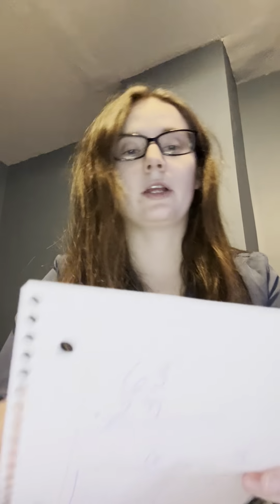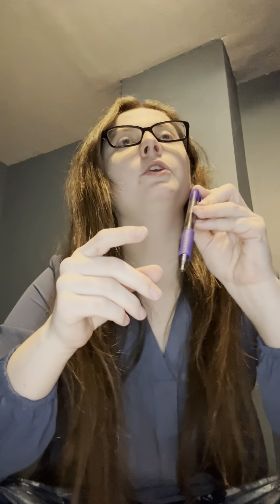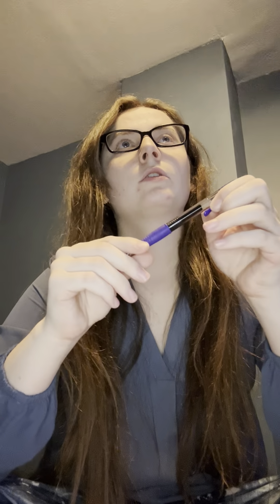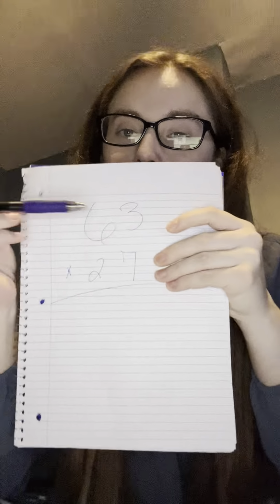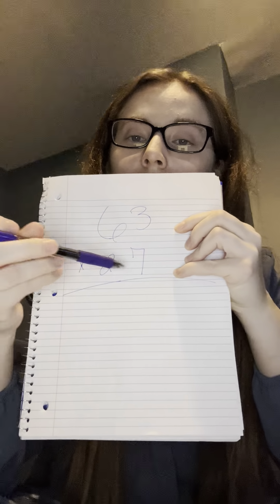Okay, now, I think that's enough of the single digits. Let's go ahead and take a look at a double-digit math problem. We're going to see what it looks like first. Does anyone know what they think a double-digit math problem is? Aaron, what do you think? Yes, Aaron. It looks exactly like our one-digit problems, but we are going to have two numbers. So, we have 63 times 27.